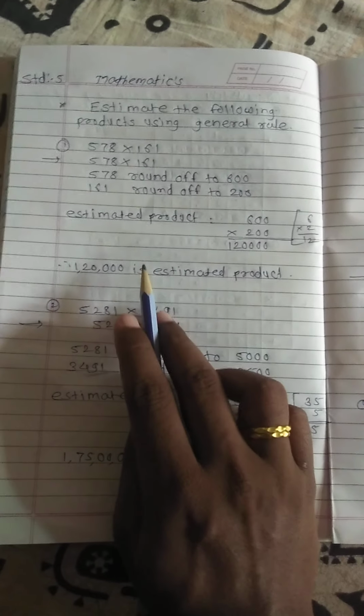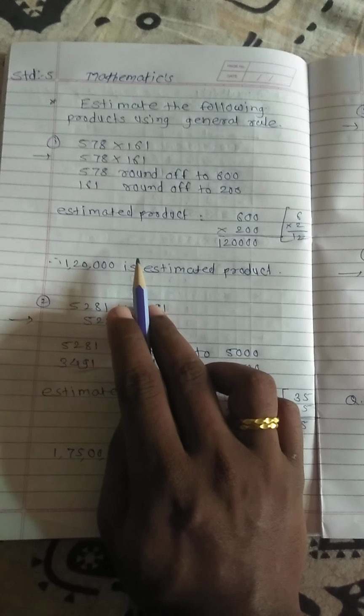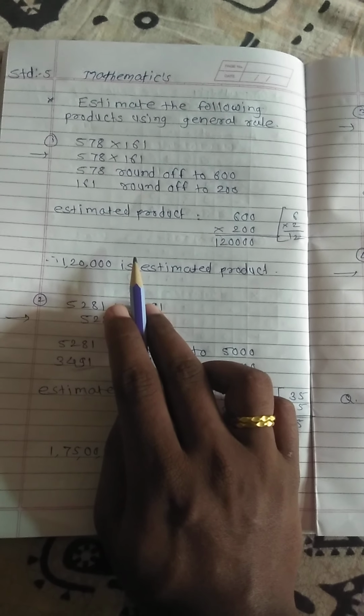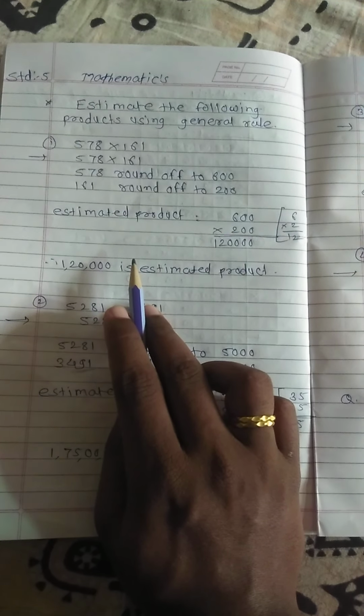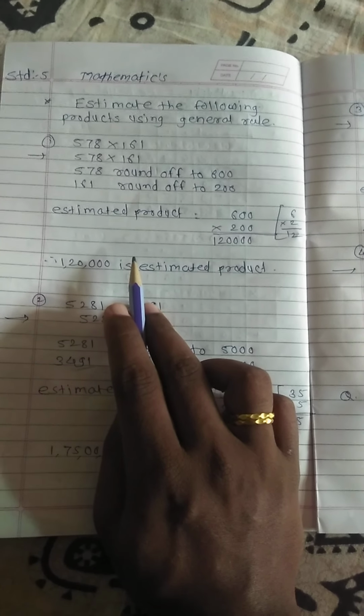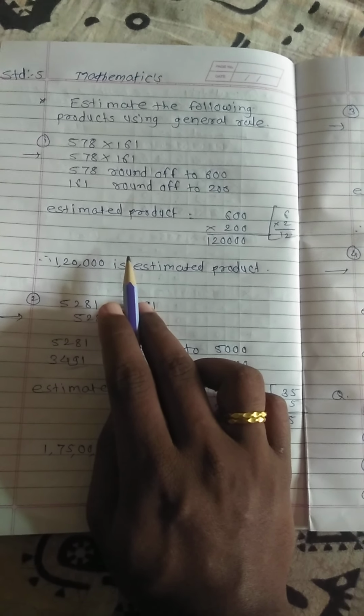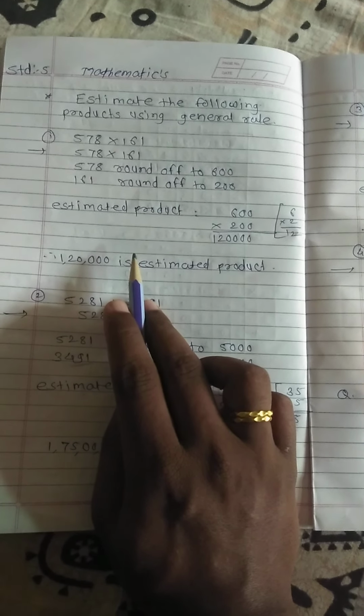Good morning, students. Today we will discuss estimating the product by using the general rule. Already we know how to round off the given number to the nearest 100, nearest 1000, nearest 10. Using that concept, we have to solve this part.